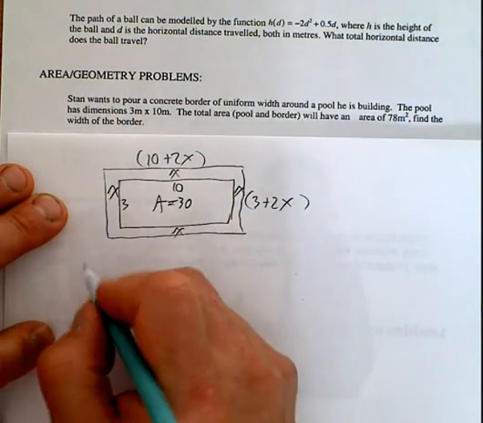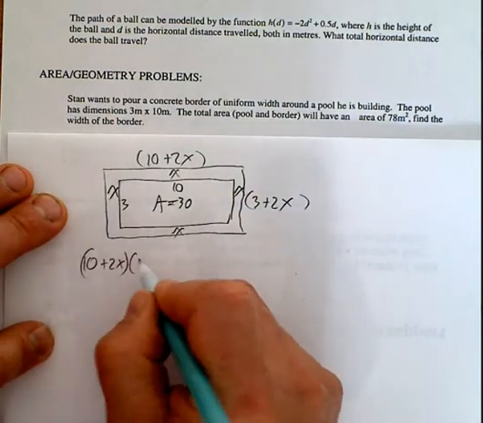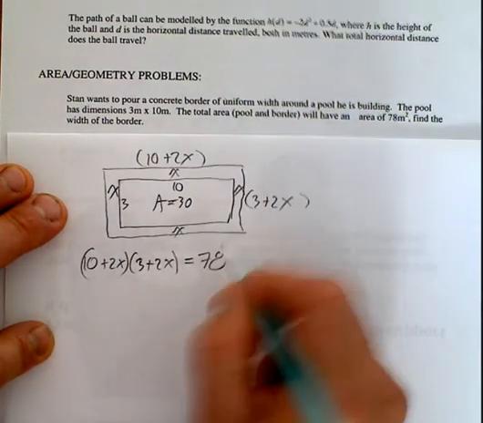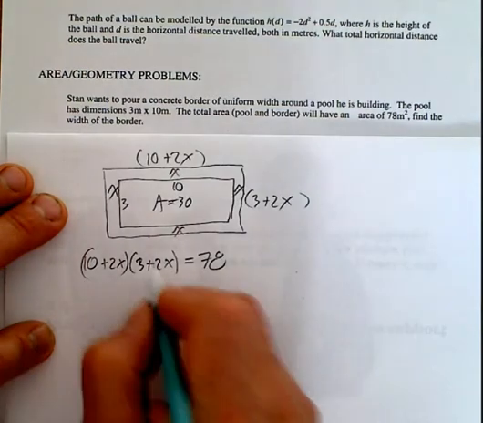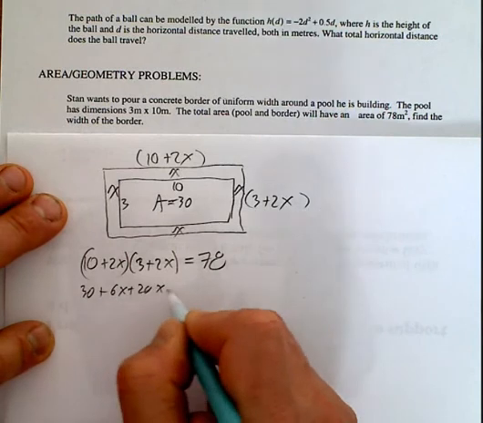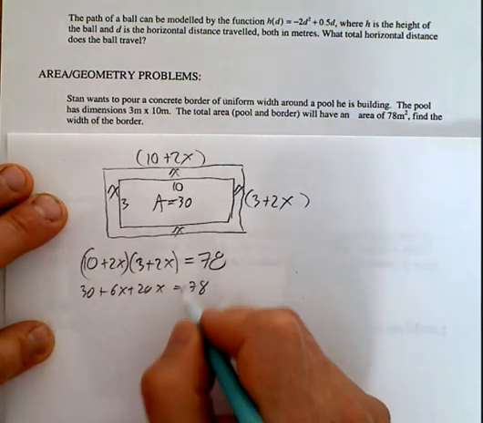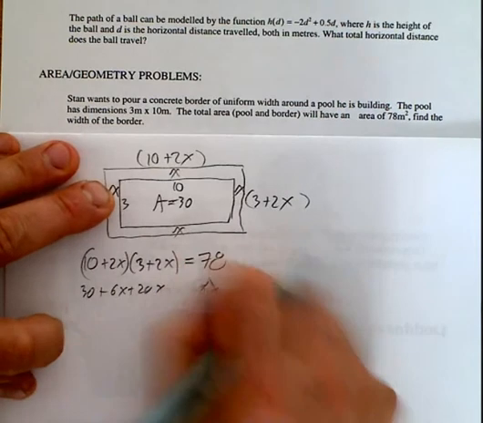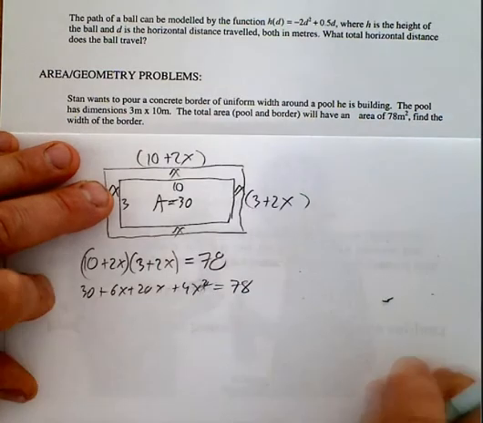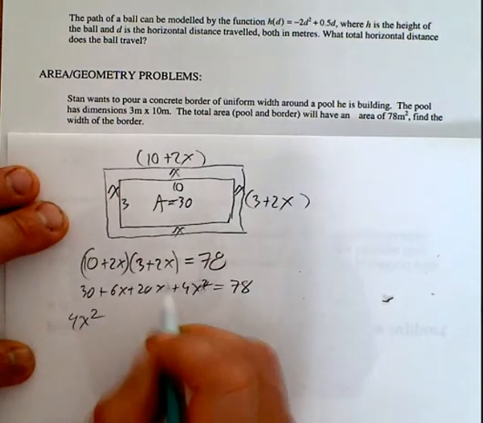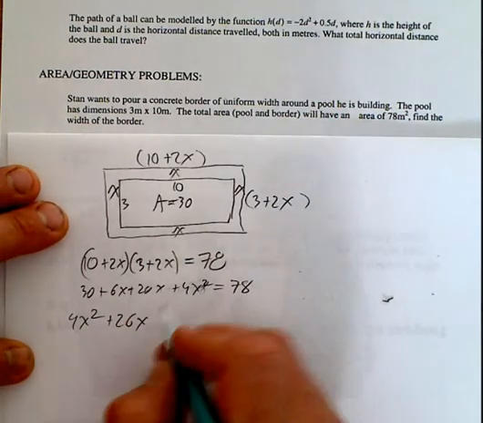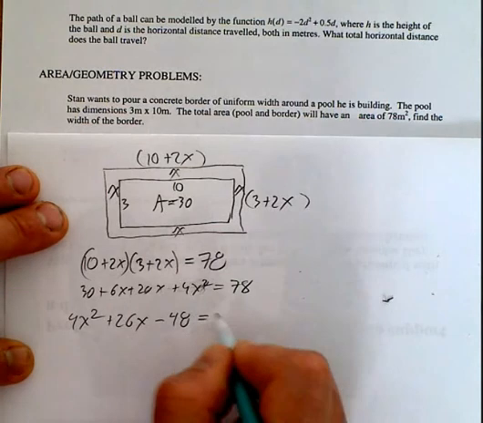Now you have length times width is equal to the new area right here. And you end up having a quadratic. Let's FOIL it out. 30 plus 6x plus 20x is equal to 78. Oh, sorry. I didn't finish that off. Sorry, 6x, 20x, and then plus 4x squared is equal to 78. Let's rearrange it. 4x squared, that gives me 26x minus 78 gives me minus 48 is equal to 0.